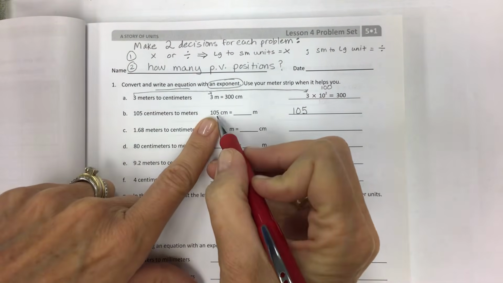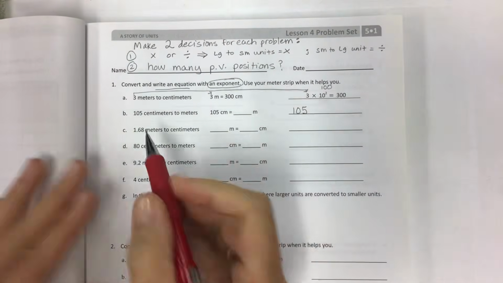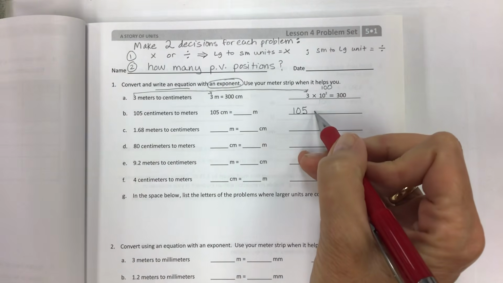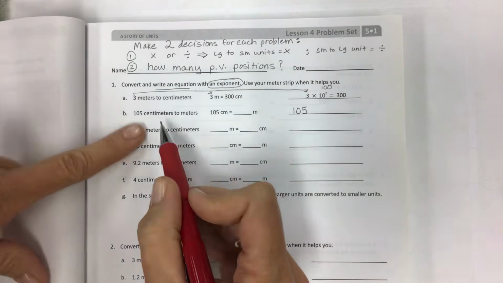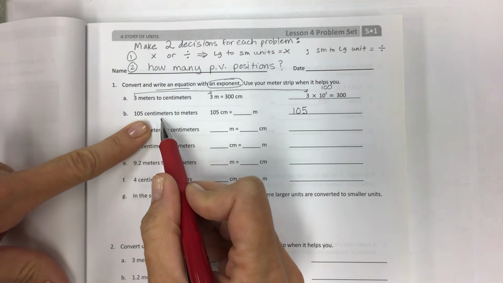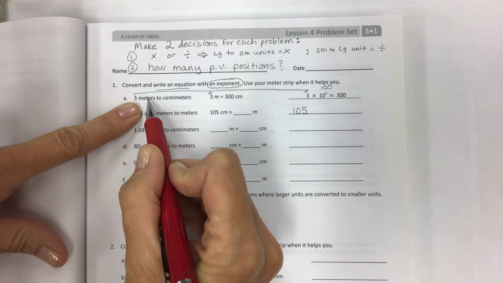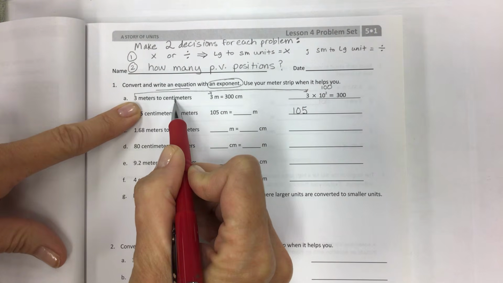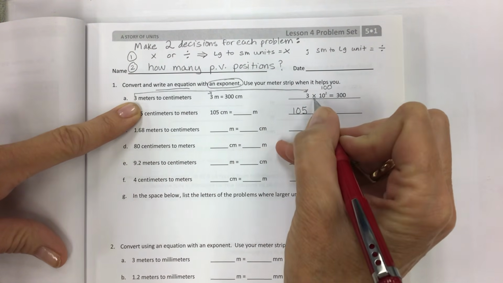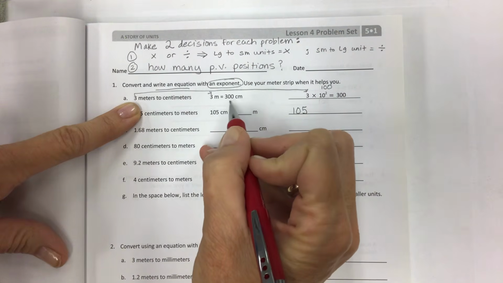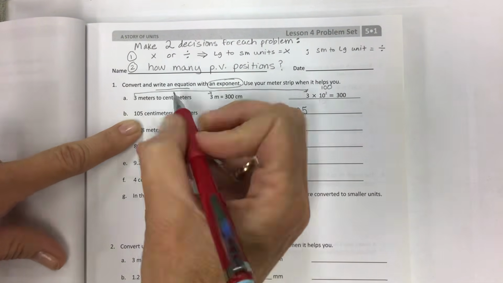105 is the number of centimeters. So the first decision you have to make is, do I multiply or do I divide? I'm going to look at what I have here. Previously, I was changing from meters, which are big, to centimeters, which are small. That means I multiplied because I have to have more of the small units. 300 is more than 3.